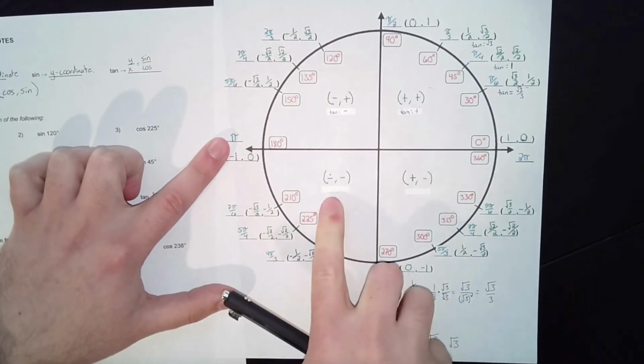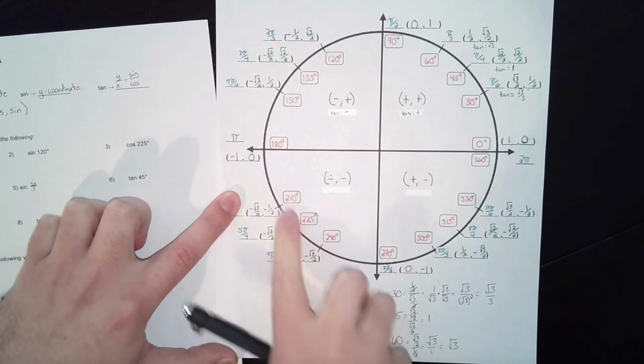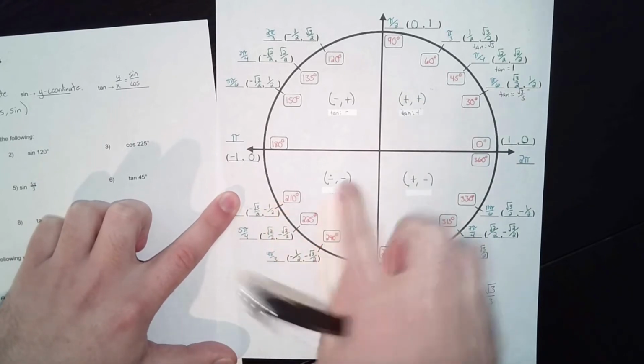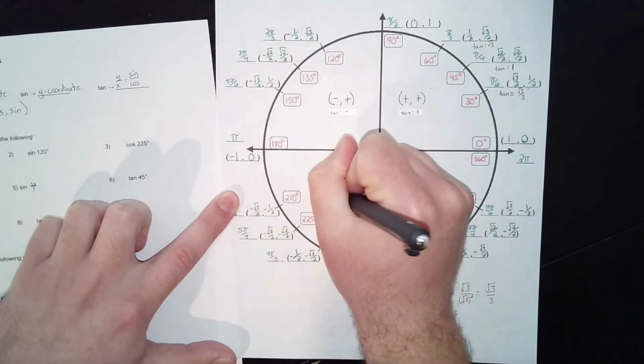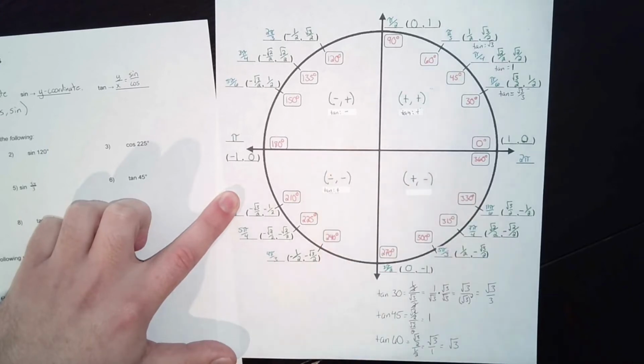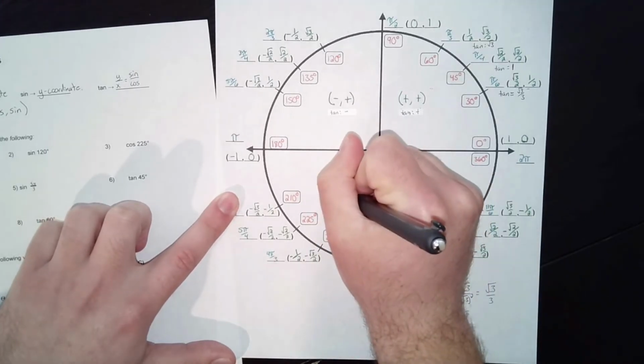Okay, if I go into quadrant 3, now I'm down here at 210, 225, and 240. Now I'm taking a negative divided by a negative. Well, that one's probably the trickiest one. That actually turns back into a positive.